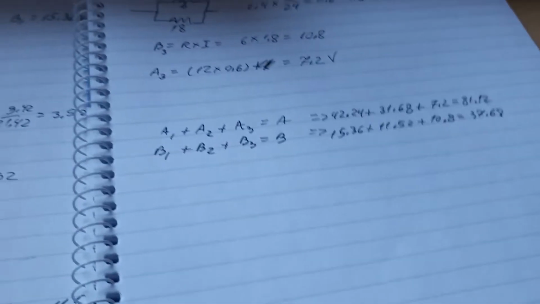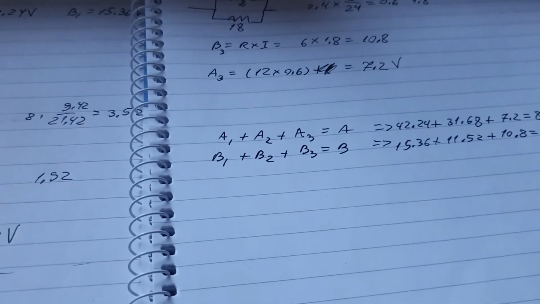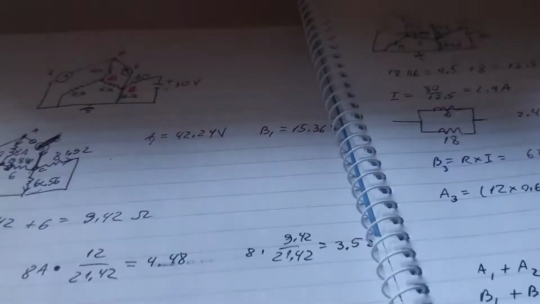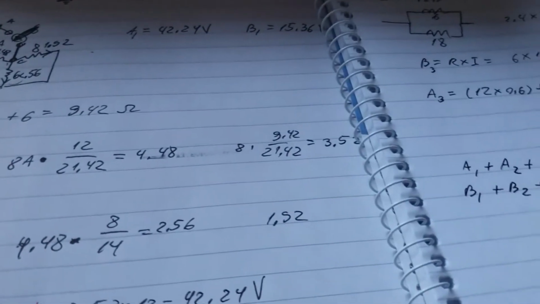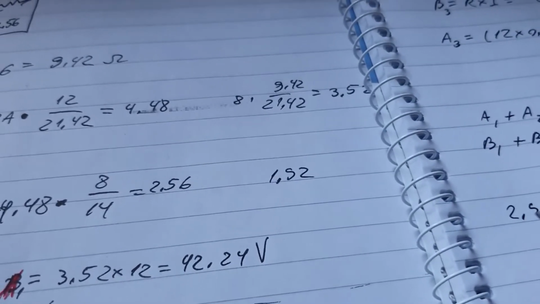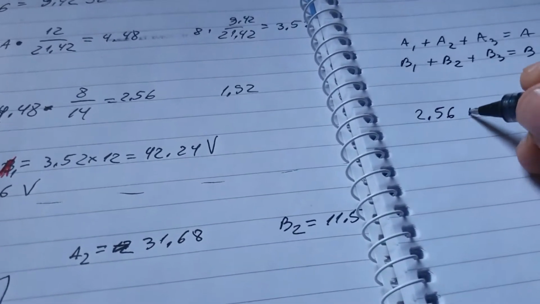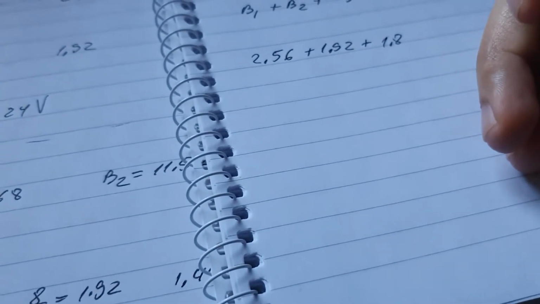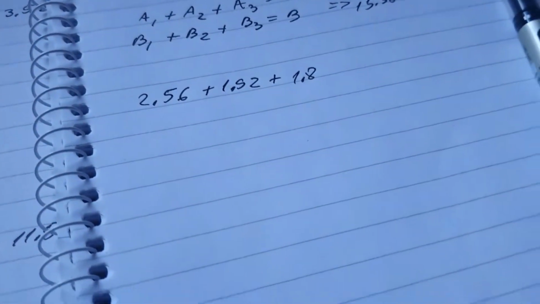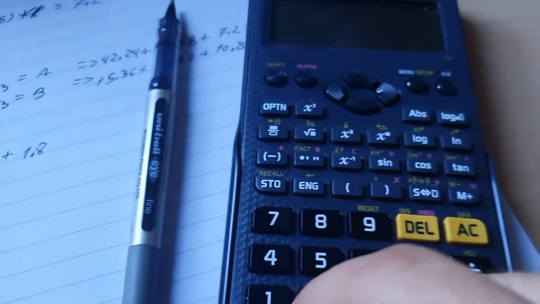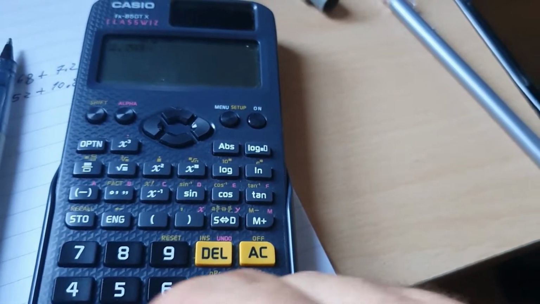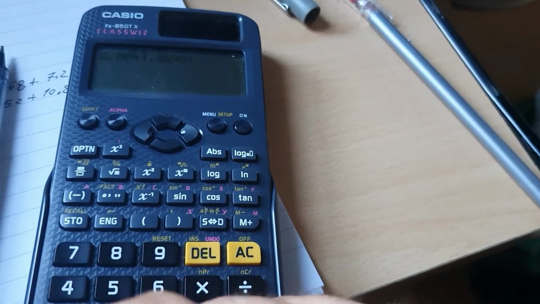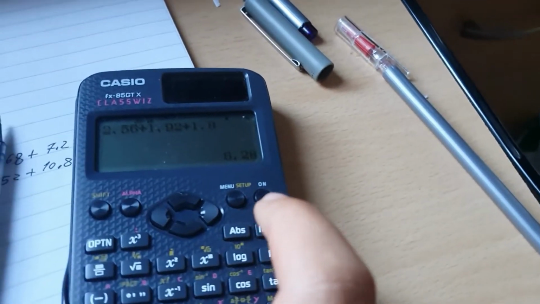37.68. All right, now let's try with the current, since we have all of them, and since all of them follow the same direction. So we got 2.56. We also got plus 1.92 plus 1.8. All right, so 2.56 plus 1.92 plus 1.8 is equal to 6.28.